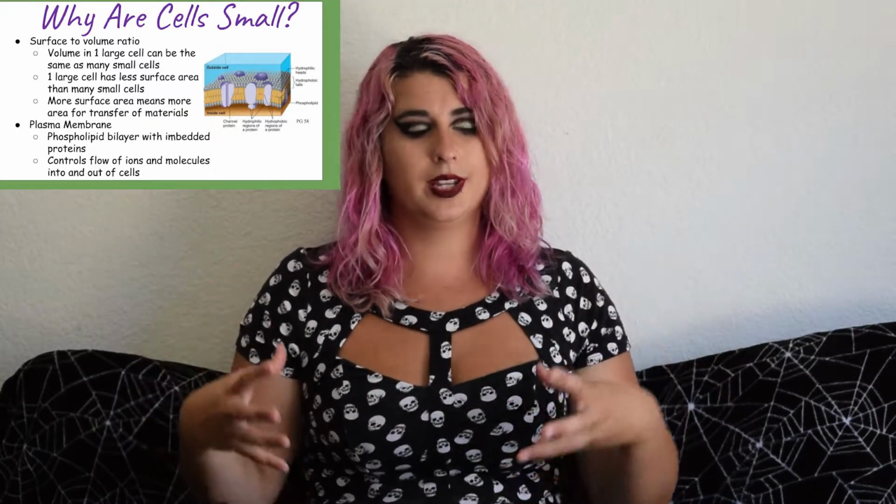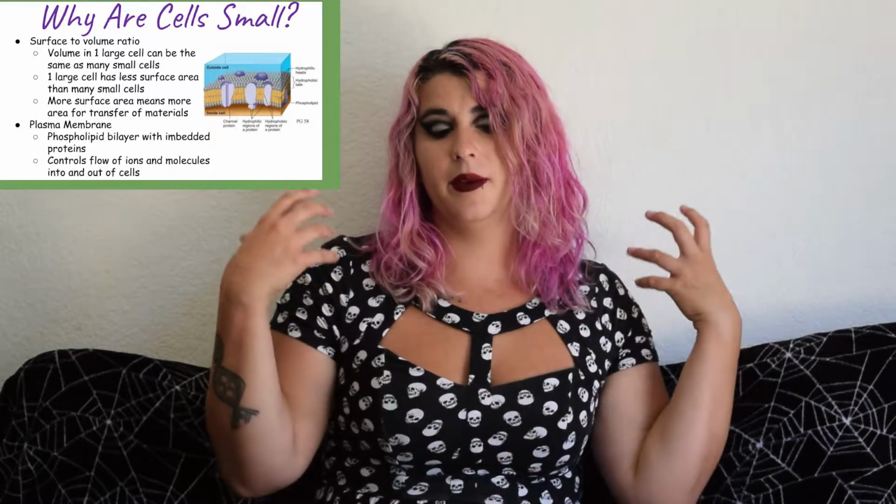So to put it into some very basic, quick and dirty explanations, the volume in one large cell can be exactly the same as the volume in many small cells, which would mean they can hold the same amount of stuff. However, one large cell has less overall surface area available to transfer materials between other cells.